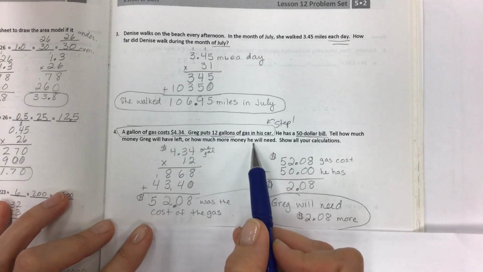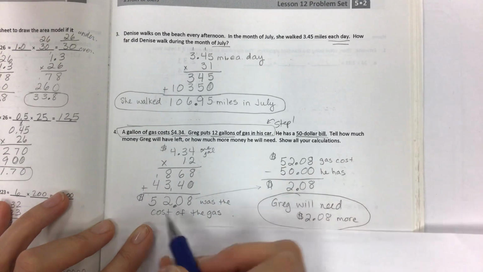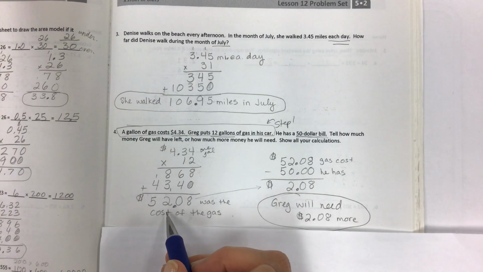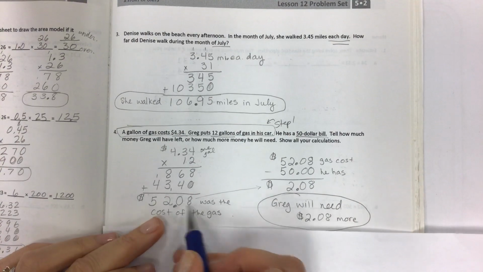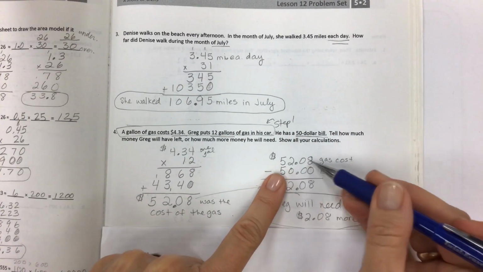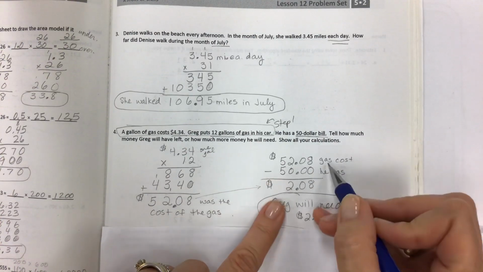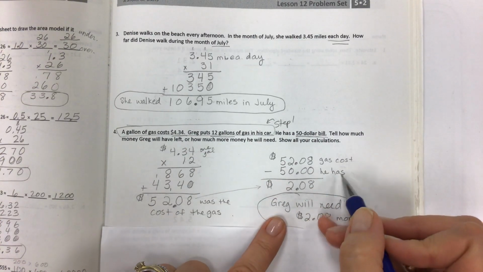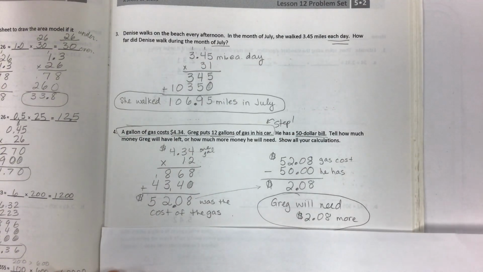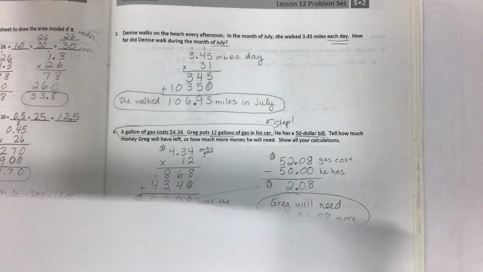So how much money will he need? Well, he's going to need $2.08. I can look at that and say $50 plus 2.08 would be this. Or I could do the subtraction to find the difference and take 52.08 minus 50. This is what it cost. This is what he has. 2.08 is what he needs. Okay, so just looking at that and comparing.